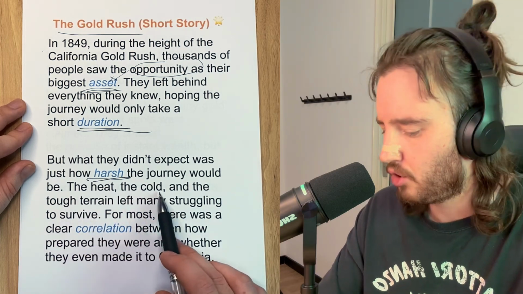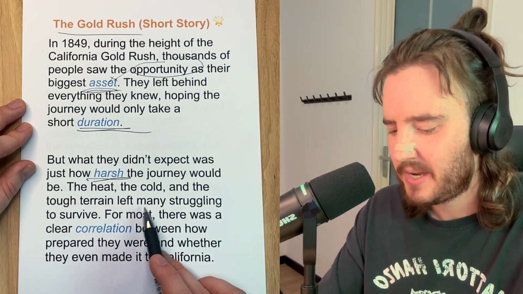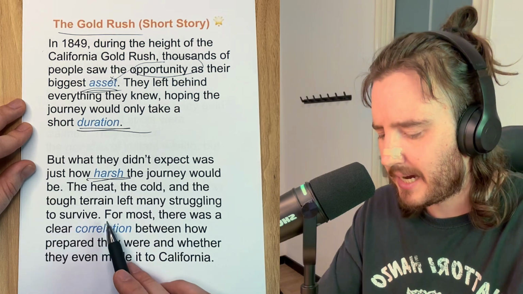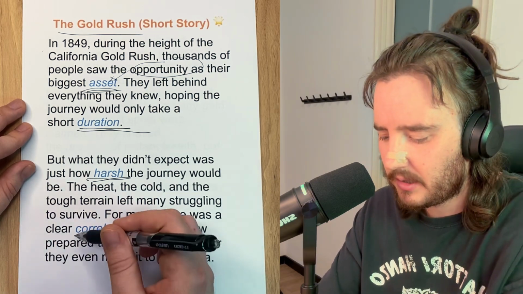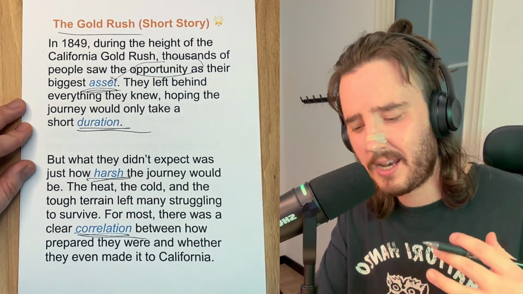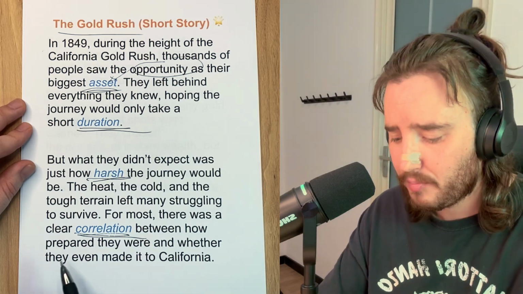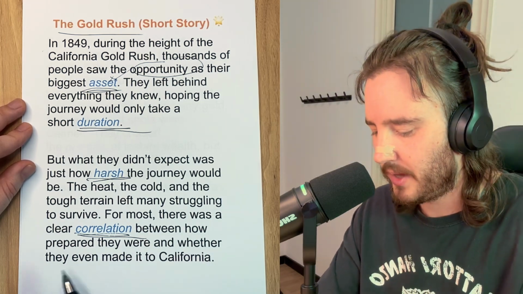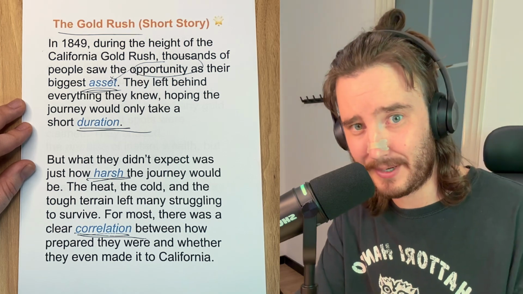The heat, the cold, and the tough terrain left many struggling to survive. For most, there was a clear correlation or connection between how prepared they were and whether they even made it to California.